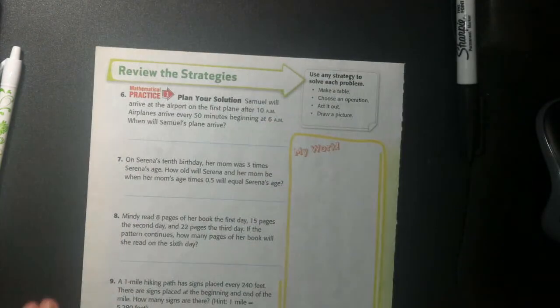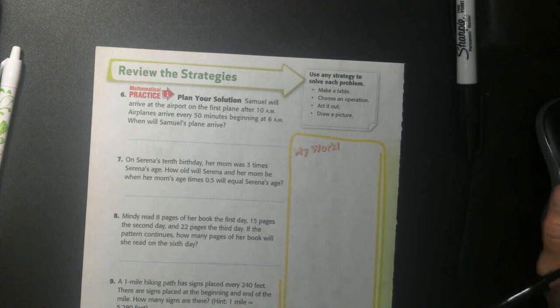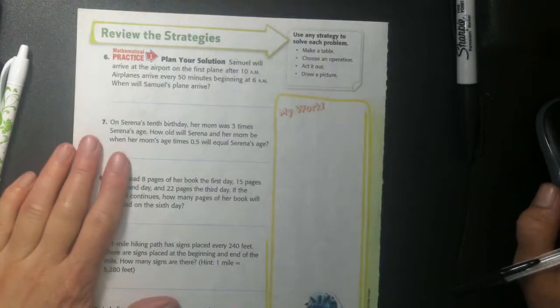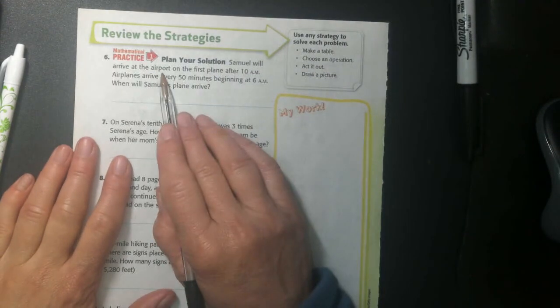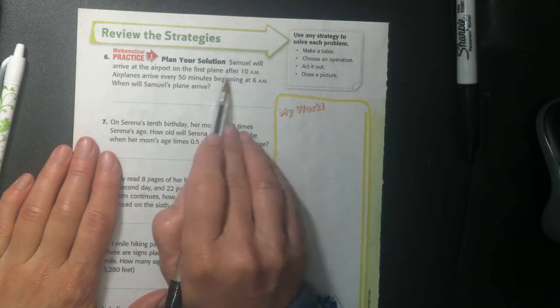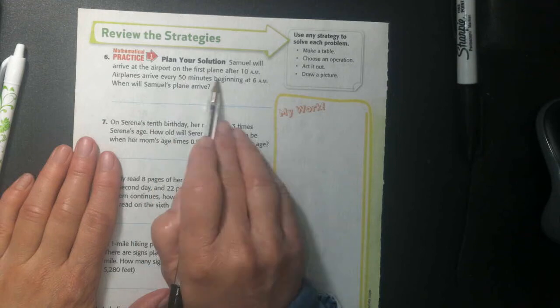All right, on to the back. Samuel is going to arrive at the airport on the first plane after 10 a.m. Airplanes arrive every 50 minutes, beginning at 6 a.m. When will Samuel's plane arrive? So he's going to arrive at the airport on the first plane after 10 a.m. Airplanes come every 50 minutes starting at 6 a.m.